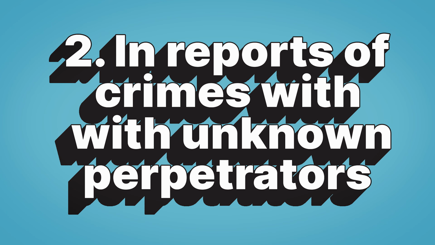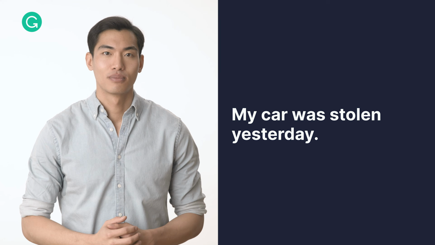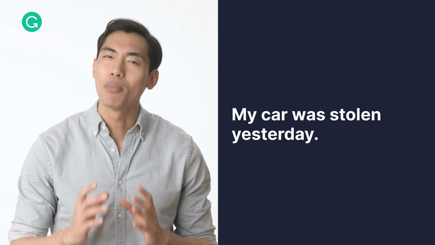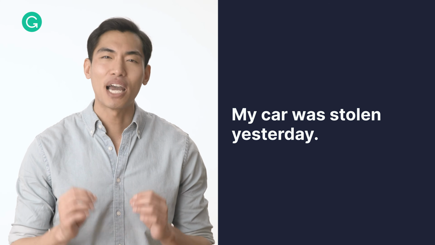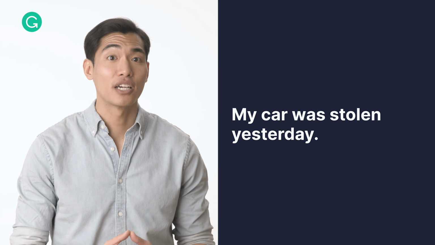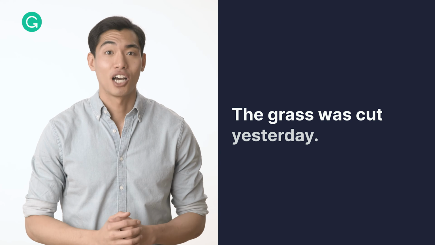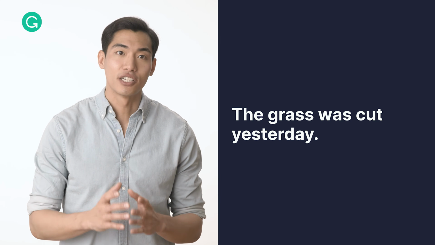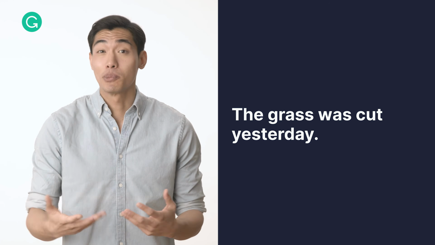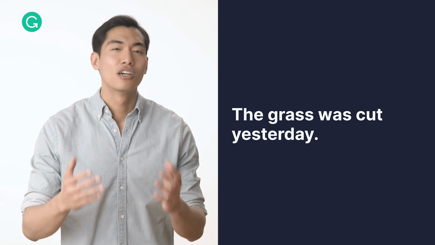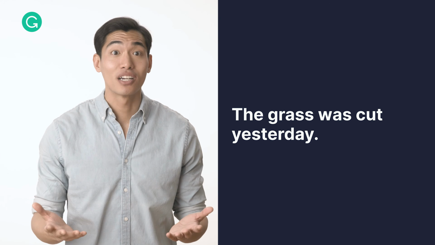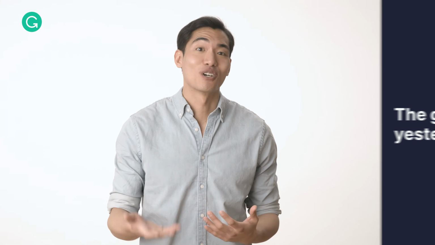Use number 2, in reports of crimes with unknown perpetrators or other actions with unknown doers. Example, my car was stolen yesterday. If you knew who stole the car, you might be closer to getting it back. The passive voice here emphasizes the stolen item and the action of theft. Here's another example. The grass was cut yesterday. The emphasis here is on the grass, which presumably is observably shorter. Someone must have cut it, but whoever it was is not the concern of this sentence.